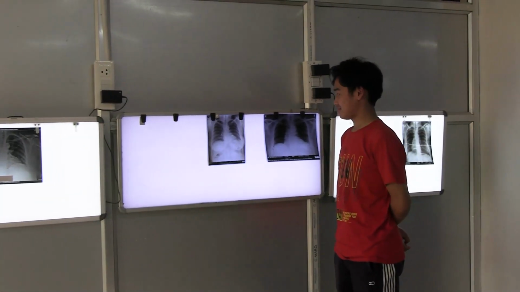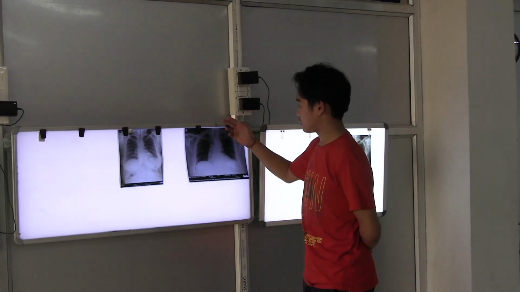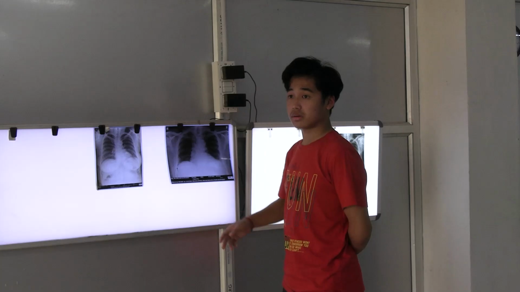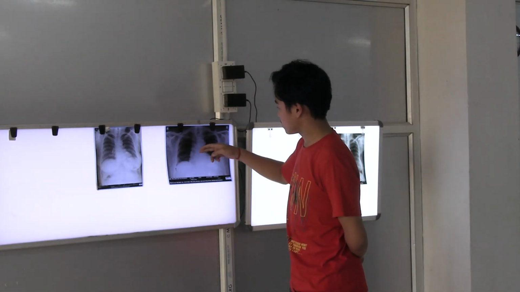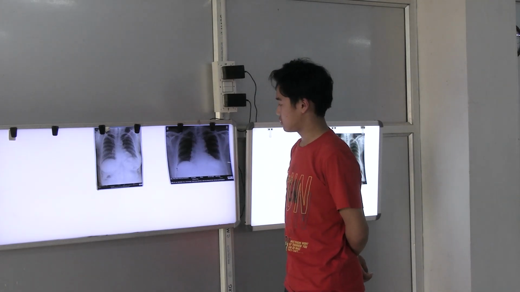Identify the right border of the heart. Right border of heart. Identify. Heart. Right border of heart.